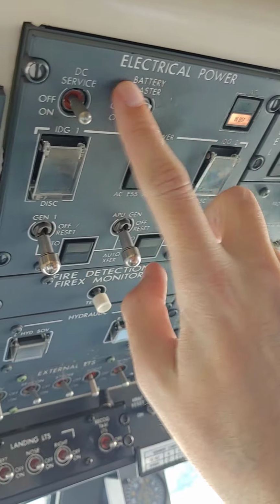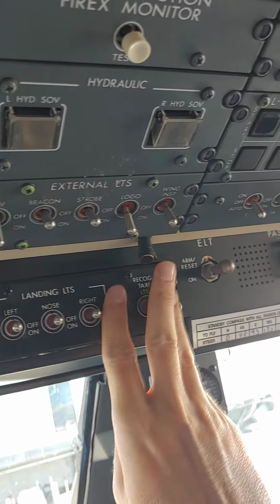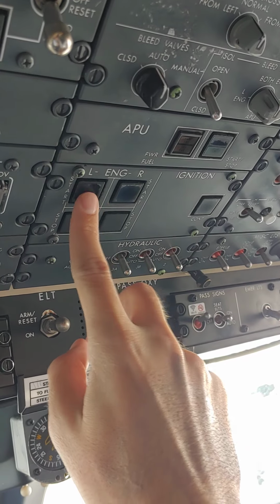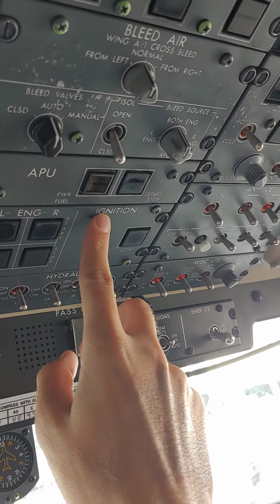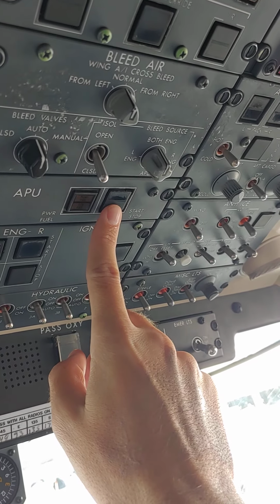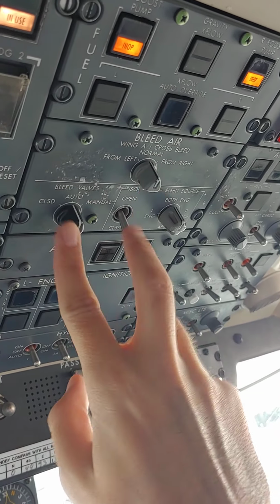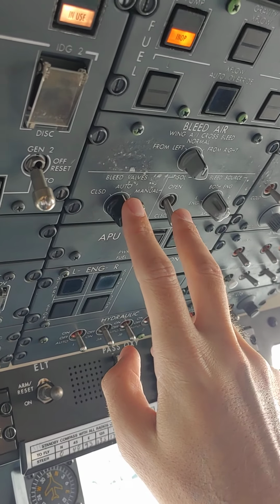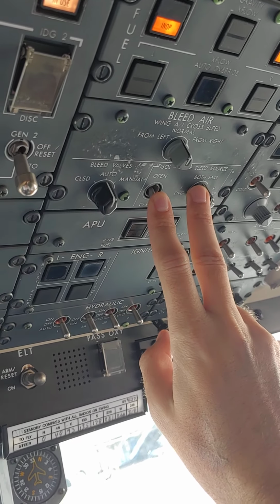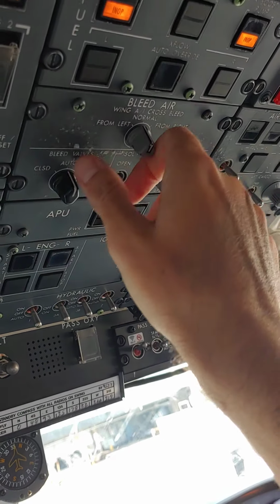And then up here we got all the electrical stuff, all the generators, battery, all the lights right here, hydraulic pumps. This is where you start the engine. This is the start button. Just start, stop. APU, this turns the APU control unit on, and that turns it on and off. Bleed air from the engines. So you can siphon hot air from the engines to either keep the wings warm or to give air conditioning or start the engines, and you can configure all those here.